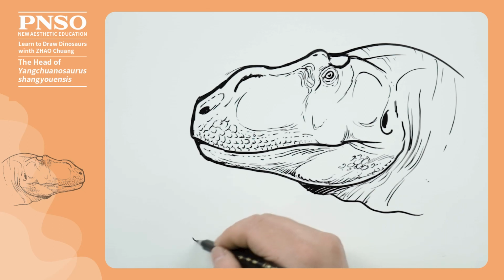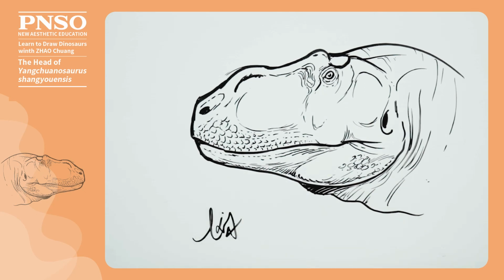In this way, we've finished drawing the head of Yangchuanosaurus shangyouensis.